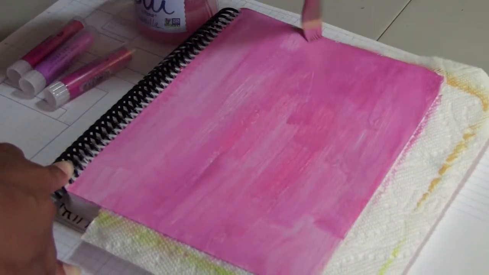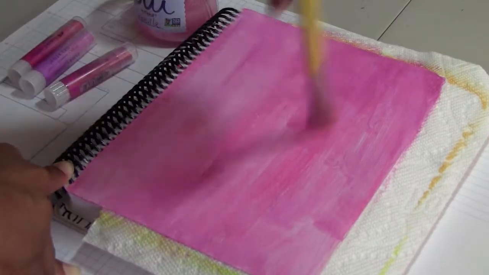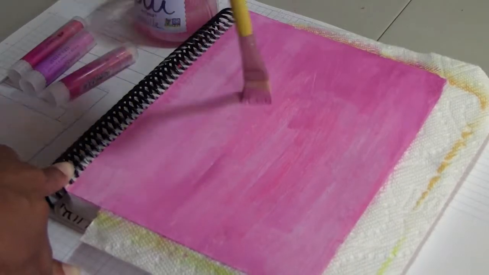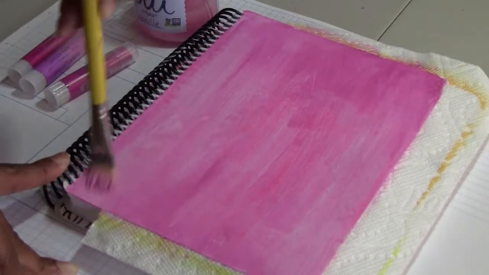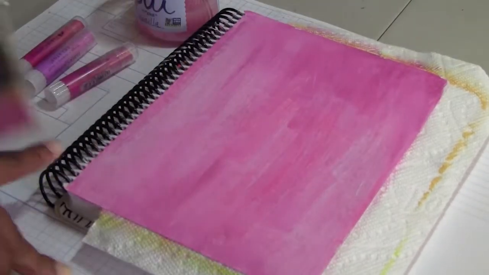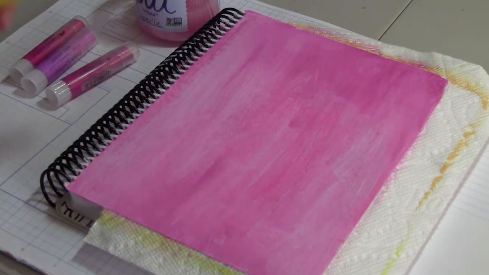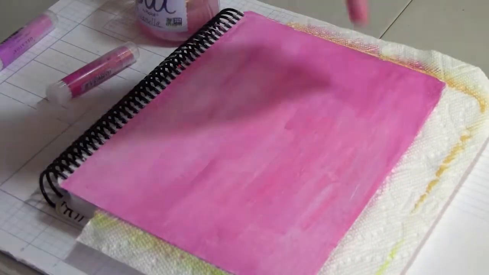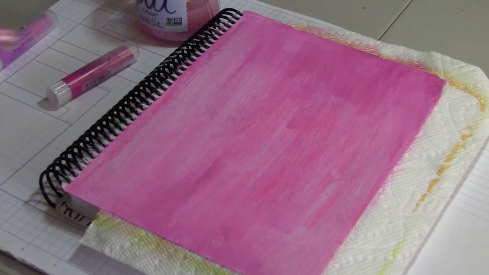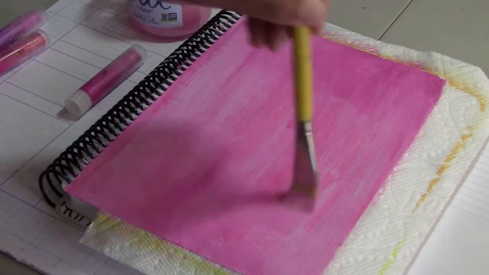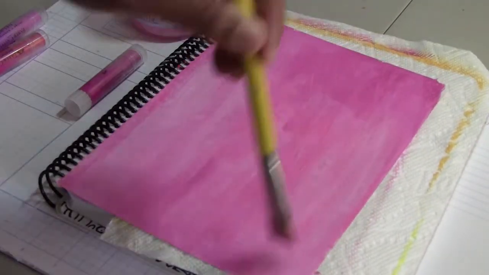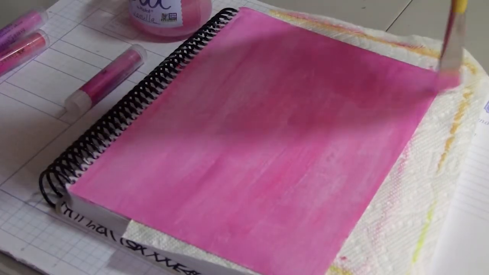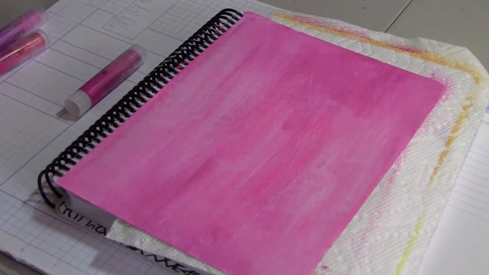I love this technique. I probably overuse it. I don't care. I just think it's cool. This page actually turned out pretty cool. I like the blending of these colors. And if I wanted it to be darker, I could go back. That's the beauty of the gelatos. You can go back and fill in if you want, and then take your brush and just smooth out the piece that you just waxed over. And you can continue layering to get the effect you want. But I kind of like this.